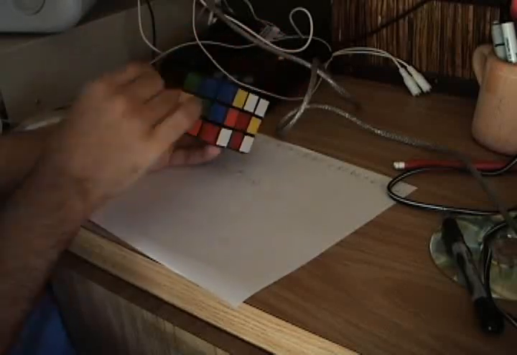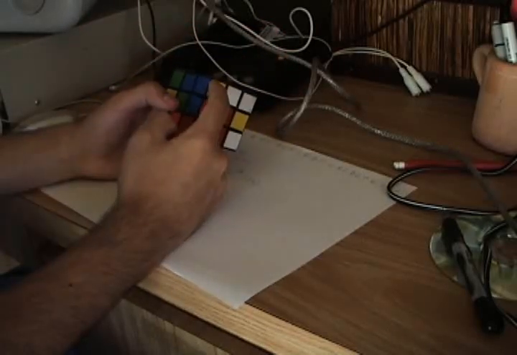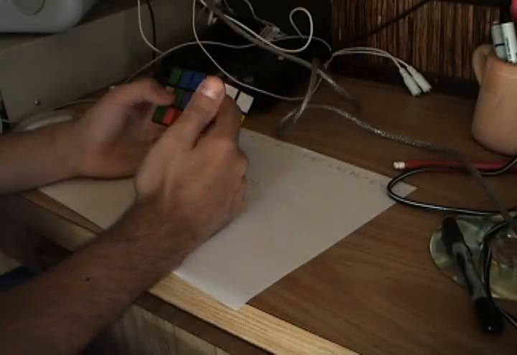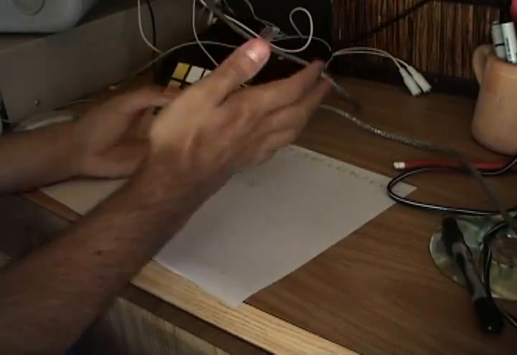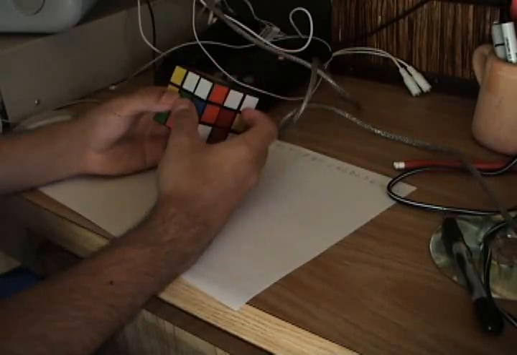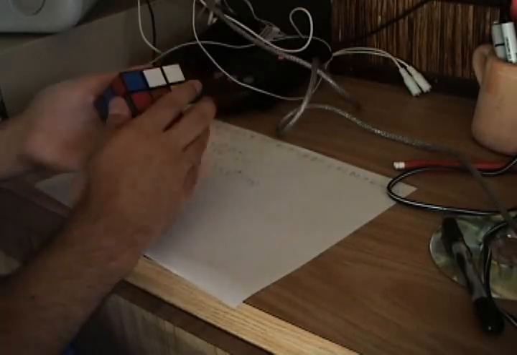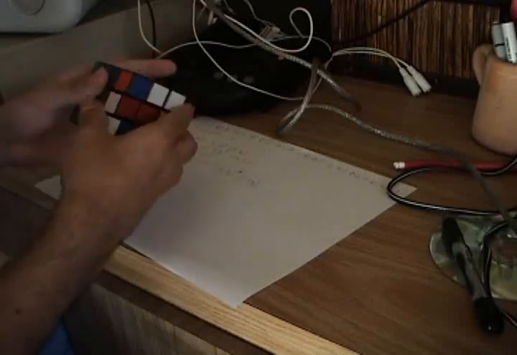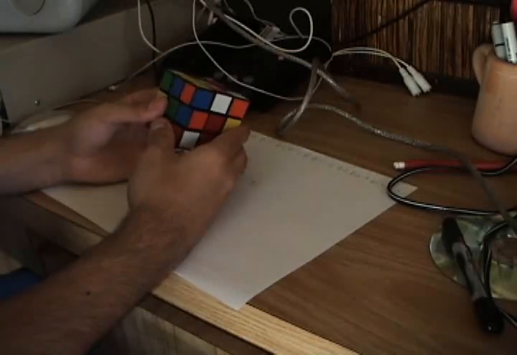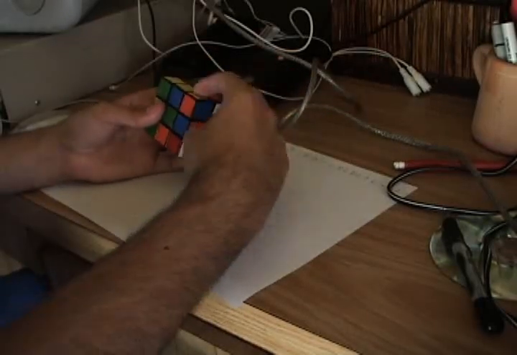Now, you can't do it now because it would mess with these two, and this one wouldn't even be flipped the right way. So we have to do setup moves. The setup move for this one would be U, then you would do the algorithm and then do a U prime, and then it would be back. So here we go. And then U prime, and there we go. Now these two are flipped up.